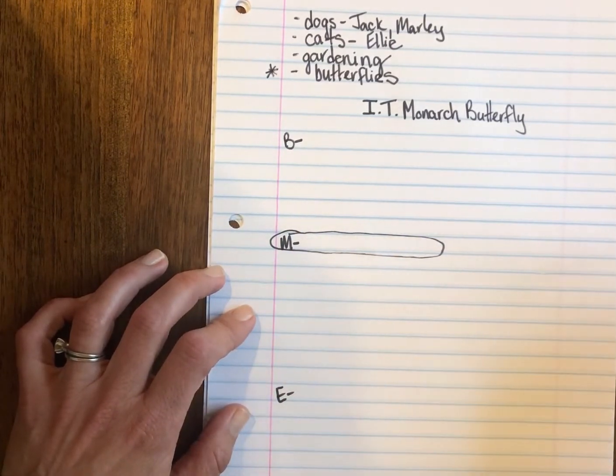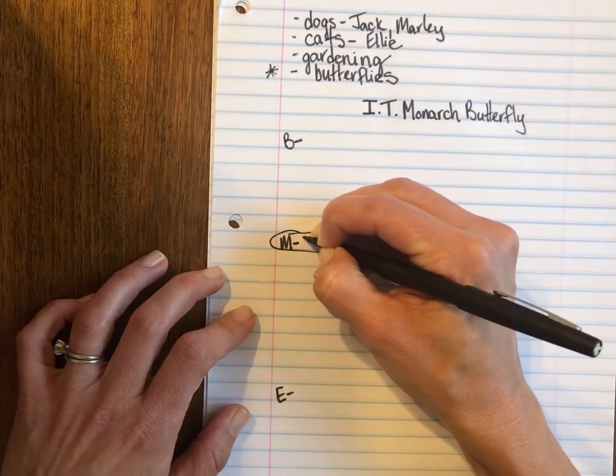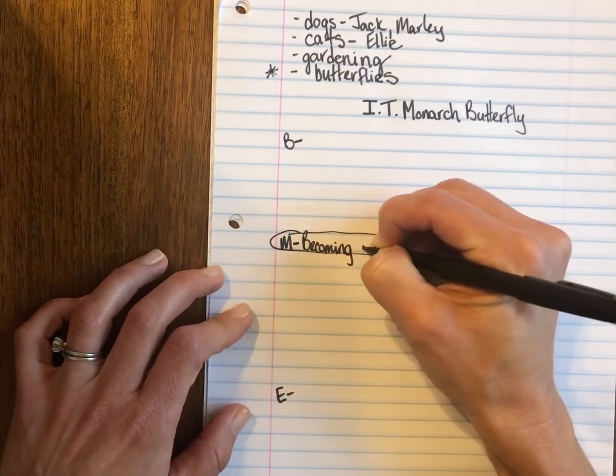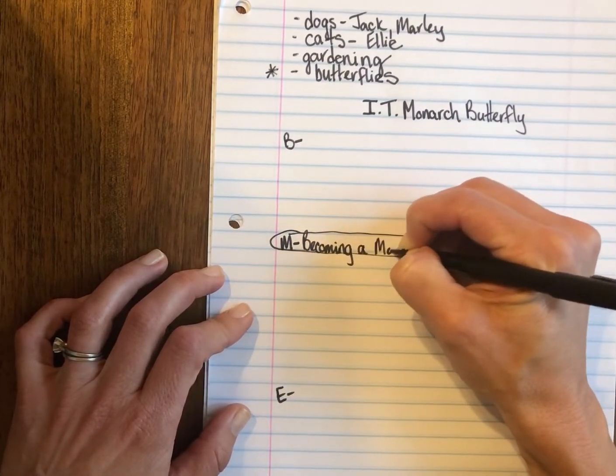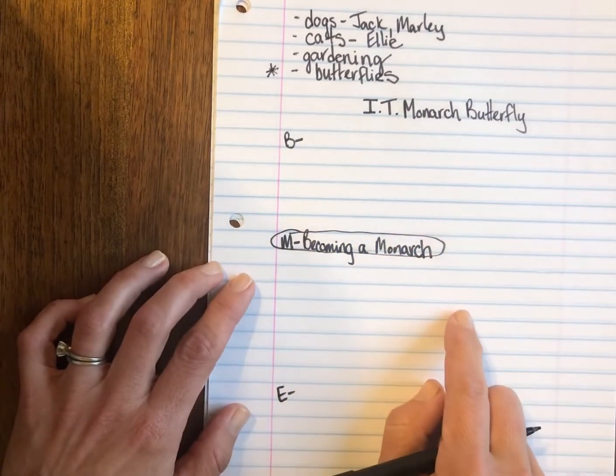And because I have this garden out in my front yard and I get to watch the whole process, I'm going to inform my reader about becoming a monarch. I'm just going to put becoming a monarch. So that's going to be my middle main idea.